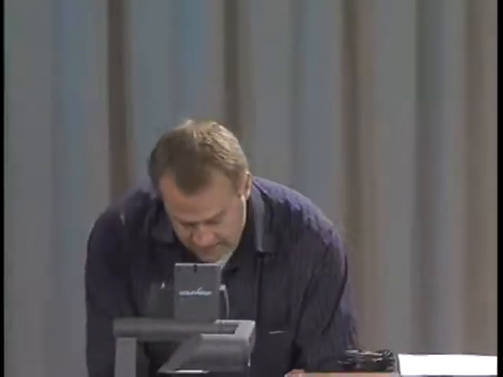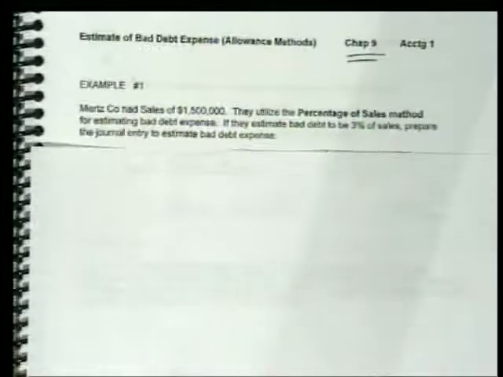Okay, let's go over that real quick. Mertz Company had sales of 1.5 million. They used the percentage of sales method for estimating bad debt expense. If they estimate bad debt to be 3% of sales, prepare the journal entry to estimate bad debt expense.